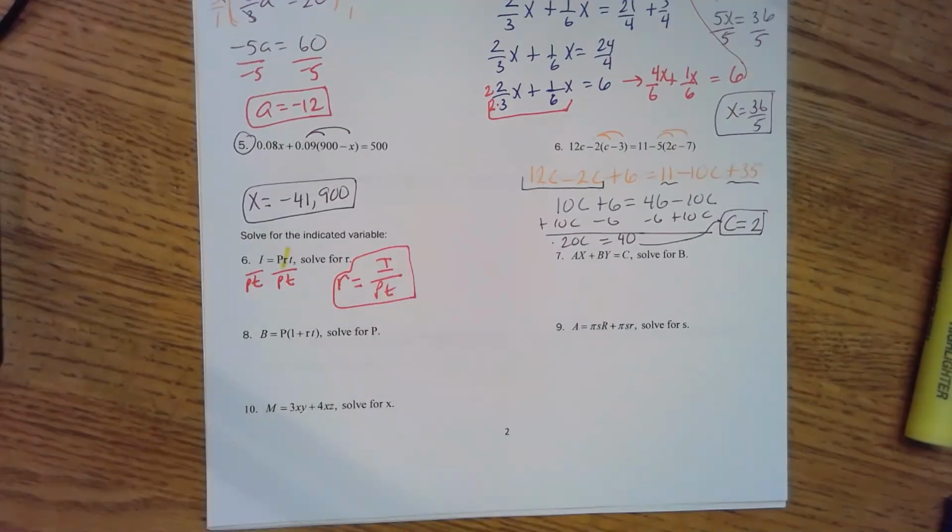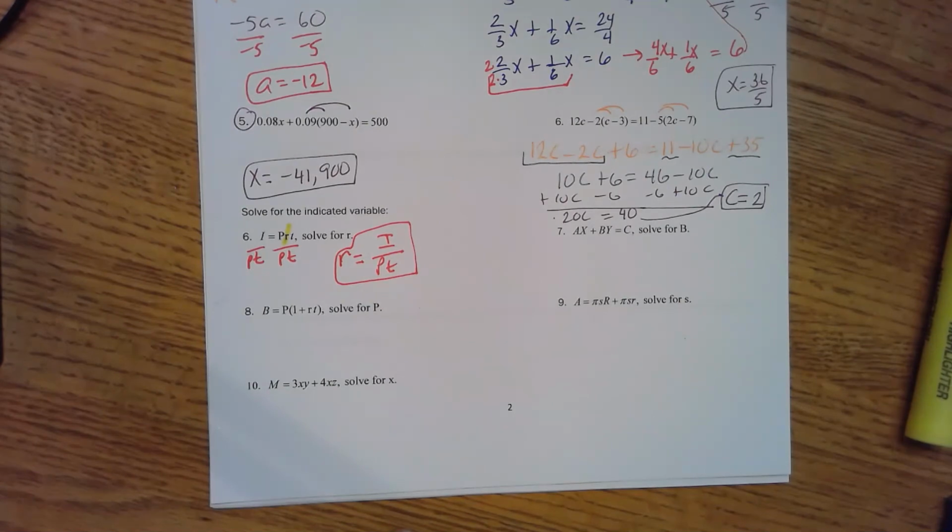Now I want to caution you on MyMathLab. If it's a capital, make sure you type in a capital. If it's a lowercase, make sure you type in a lowercase. It will not count it correct if you're not using the appropriate lowercase or uppercase.